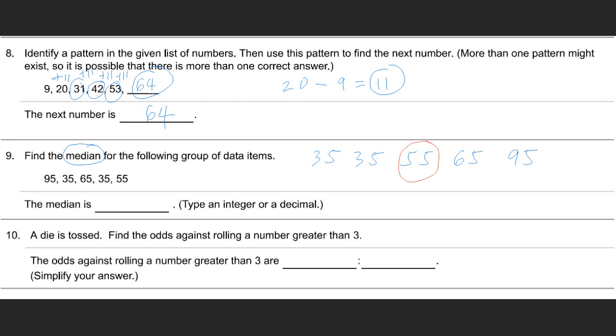But in this case, we have 5 data items, so the median is exactly 55. So 55 is the answer for number 9. That would be the median.